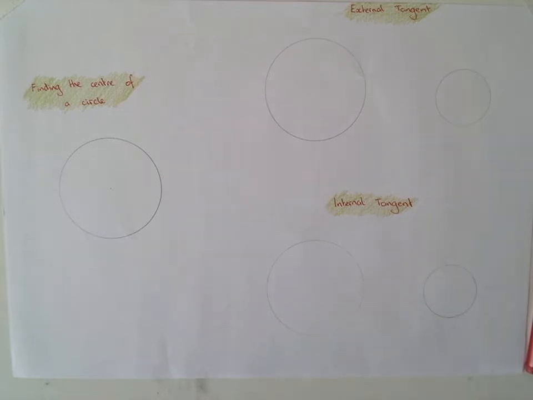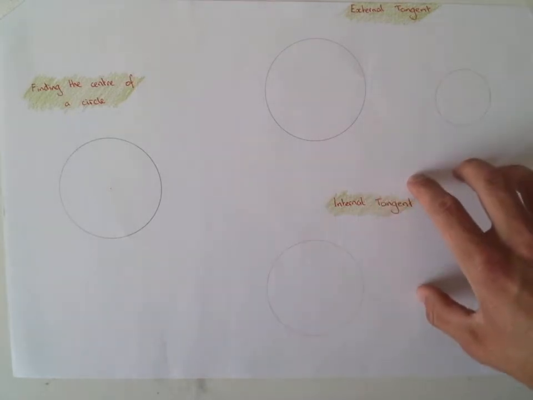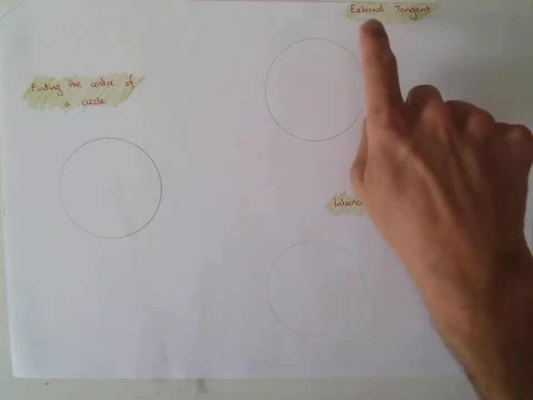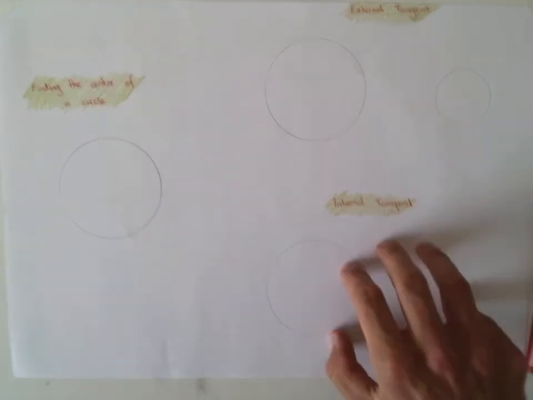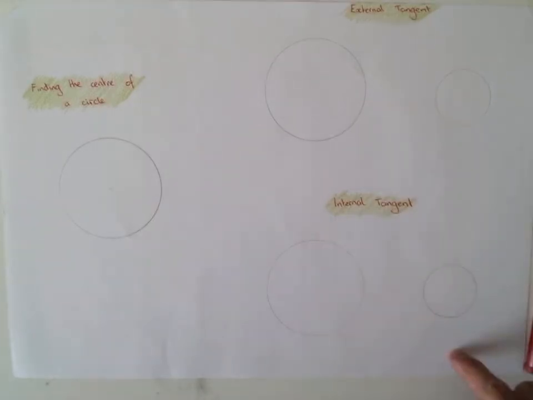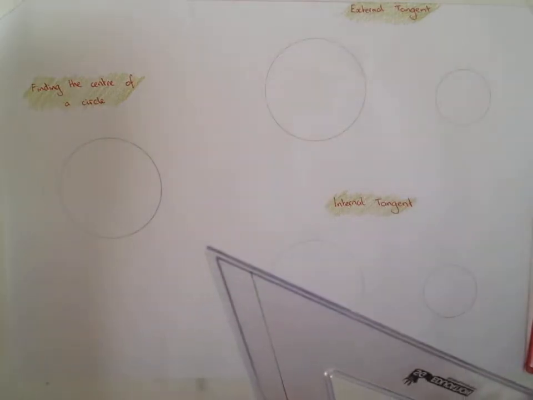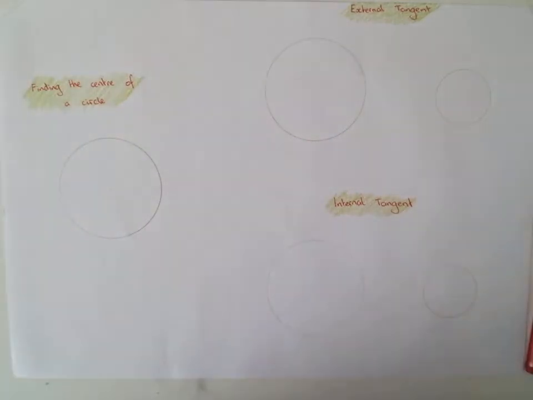How we doing, guys? So in this video I'm going to show you how to find the center of a circle using two chords, and then we're going to go on to explain the construction in relation to an external tangent and then creating an internal tangent. So first things first, we're going to go ahead and find the center of this circle.